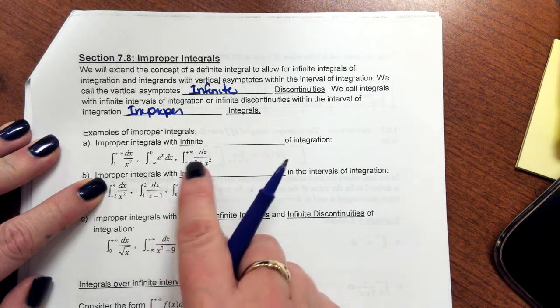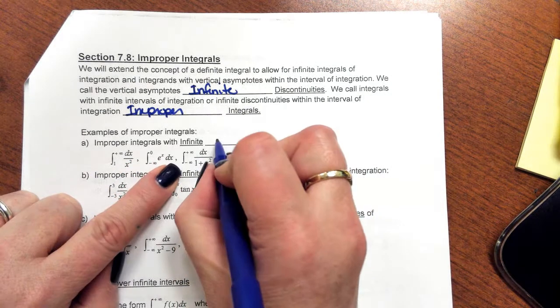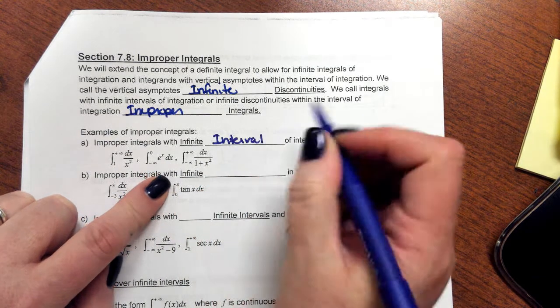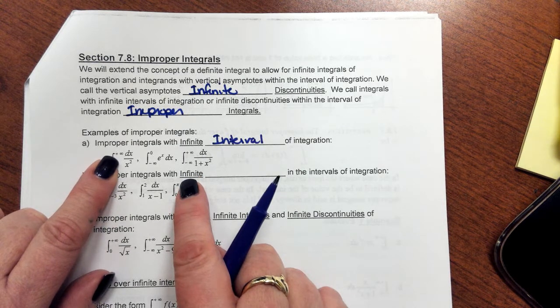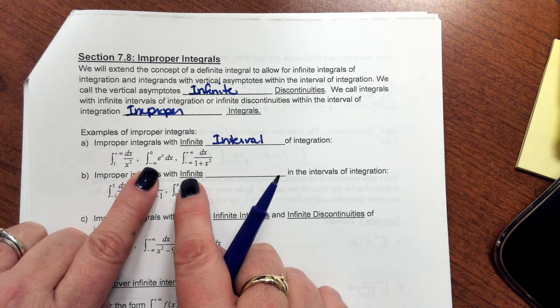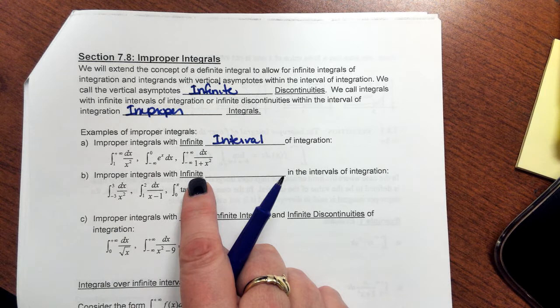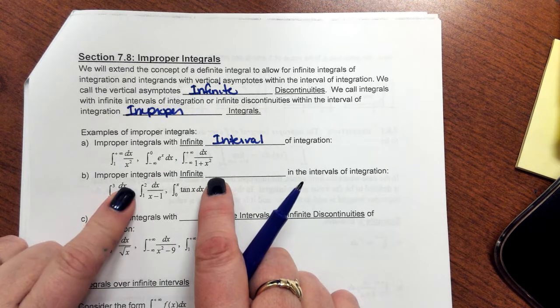So here's some examples of improper integrals. Here's an improper integral with an infinite interval of integration. Notice in the first example, your upper bound is positive infinity. In the second example, the lower bound is negative infinity. Or you may also have bounds that are both positive and negative infinity. So we classify them as improper integrals.